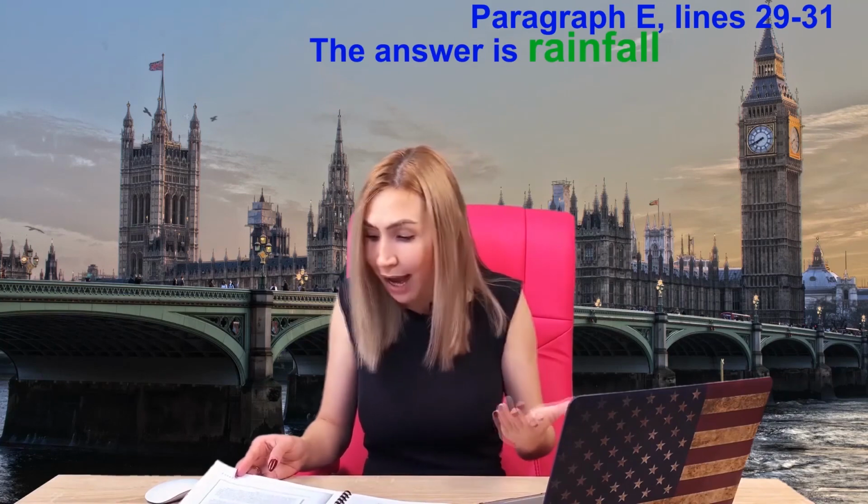Looking after tree cover, careful conservation of tree cover. Is it the same? Yeah, exactly the same. Shortage, lack, synonyms. Lack of what? Lack of rainfall. So the answer is rainfall.